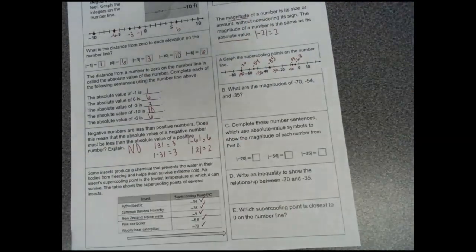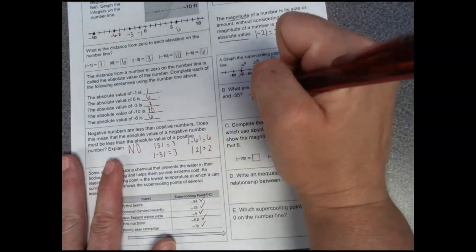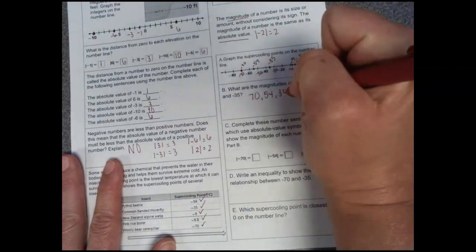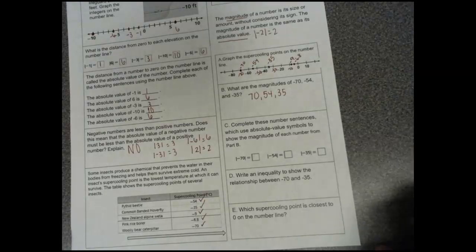Now I'm going to answer these questions. What are the magnitudes of negative 70, negative 54, and negative 35? Remember, magnitude is just another way to talk about absolute values. So our magnitudes of negative 70, the same as 70, 54, and 35. It's the distance that number is away from 0 on the number line. They will always be positive.